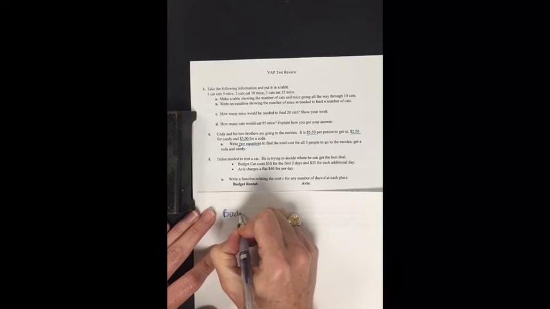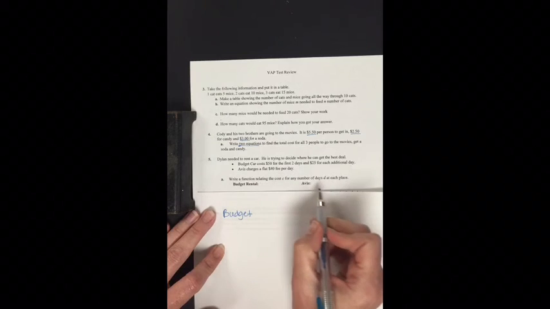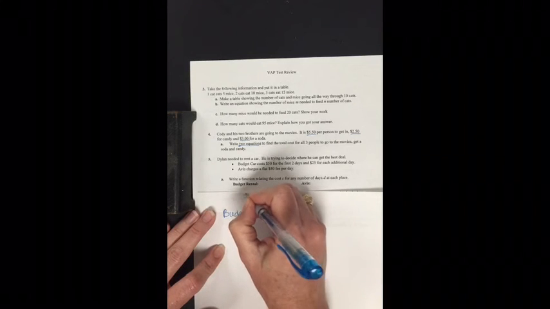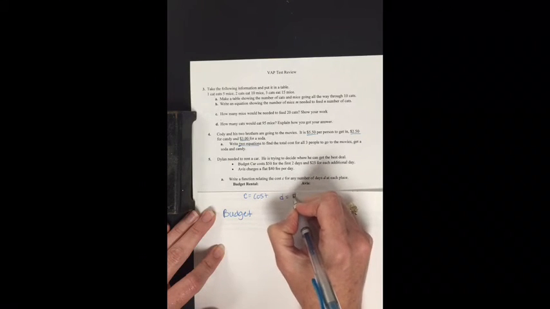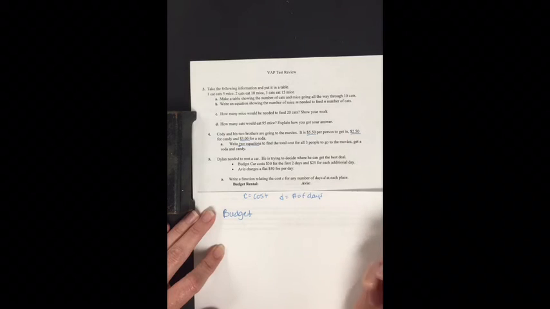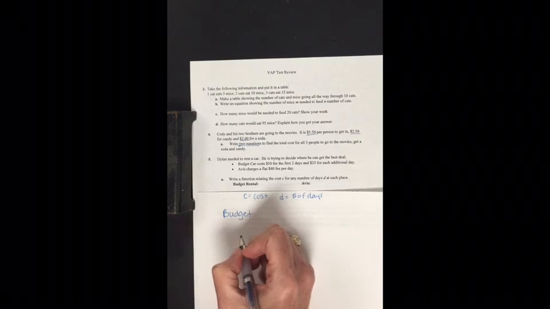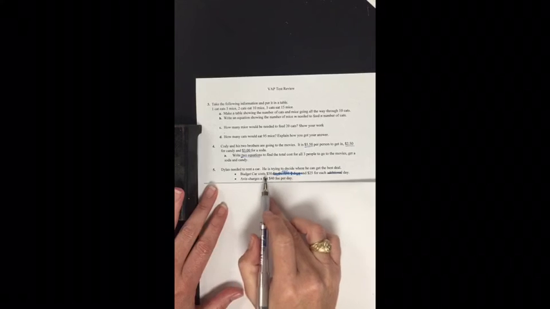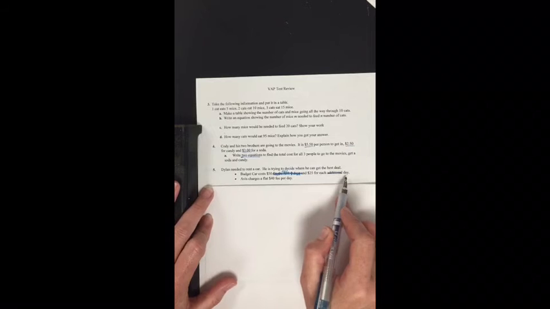Okay, so with budget, it already gives us C is the cost, and it gives us that D is the number of days. So with budget, your budget car one should say that budget car costs $50 as a fee to join, and then $25 for each day, and Avis should read just the flat $40 fee.